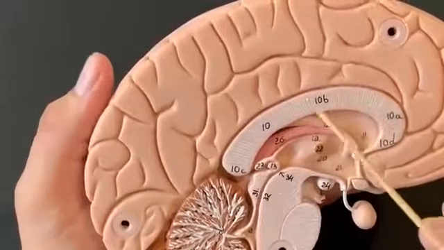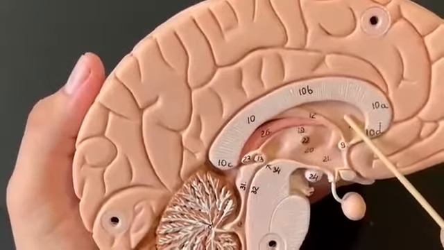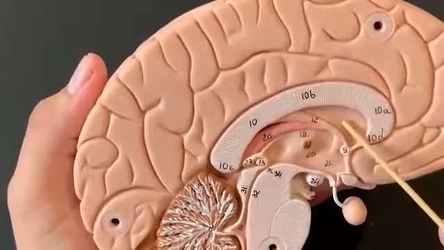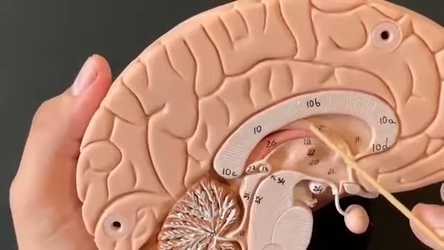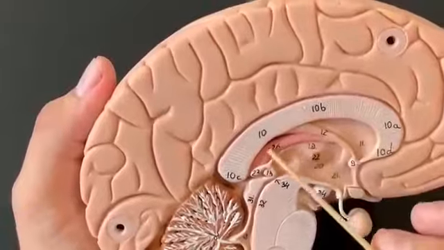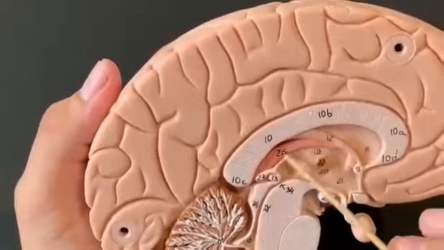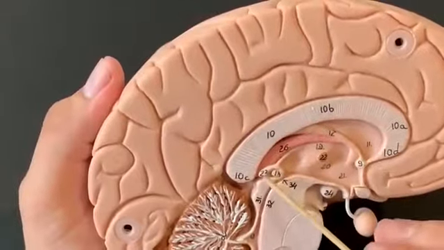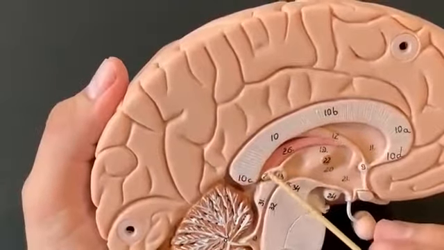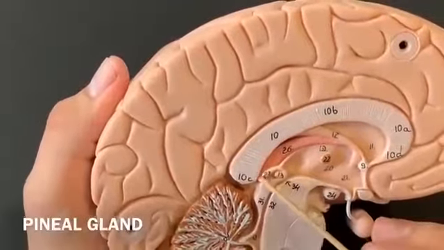All right, so we talked about the corpus callosum, the space being the lateral ventricle, the structure is the septum pellucidum. The fornix makes the floor of the lateral ventricle. This is the choroid plexus. Let's take a look at this, this is the anterior commissure, posterior commissure at 23. This structure right here, this is called the pineal gland.